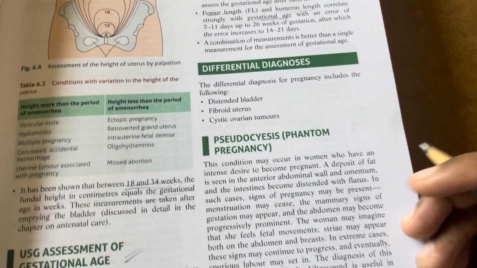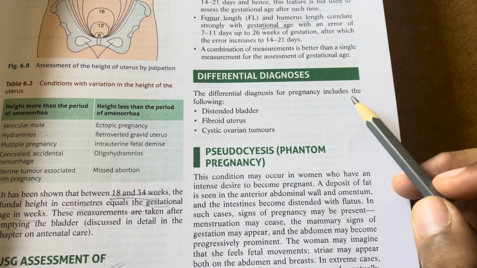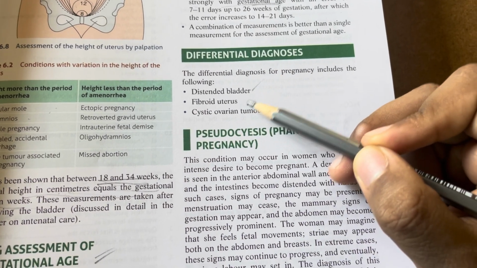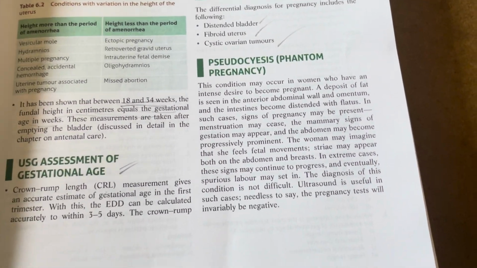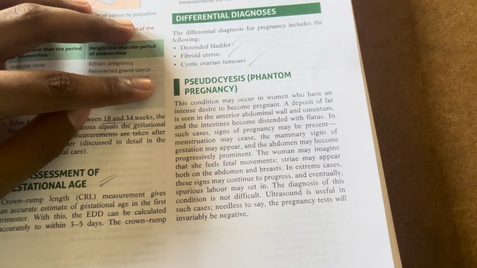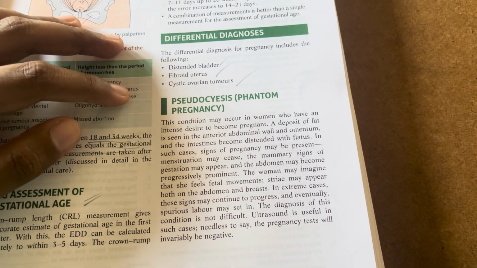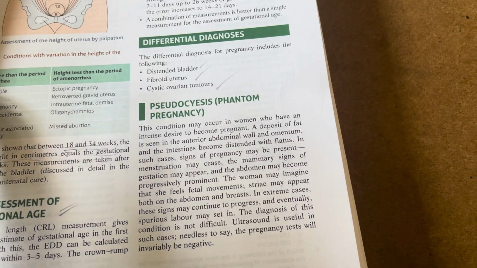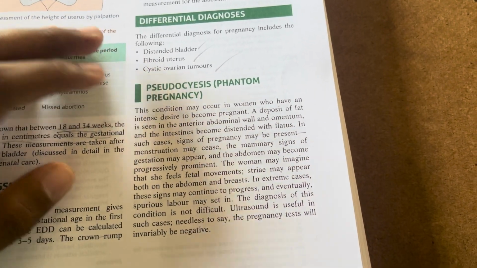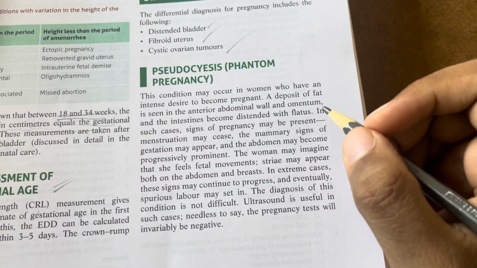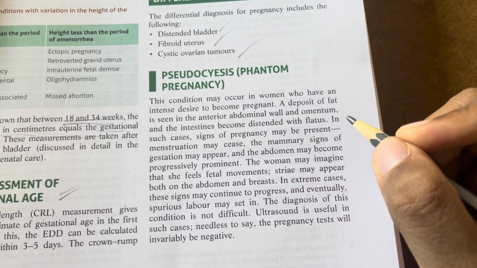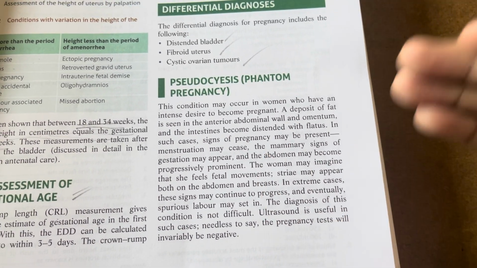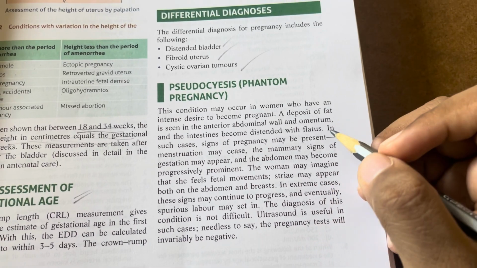Then the error increases. The differential diagnosis for pregnancy includes a distended bladder, a fibroid uterus, an ovarian tumor, and then pseudocyesis or phantom pregnancy. In women who badly want a pregnancy, with an ardent desire to become pregnant, there's a deposit of fat seen in the anterior abdominal wall and the omentum, and the intestines become distended with flatus. So the signs of pregnancy may be present.